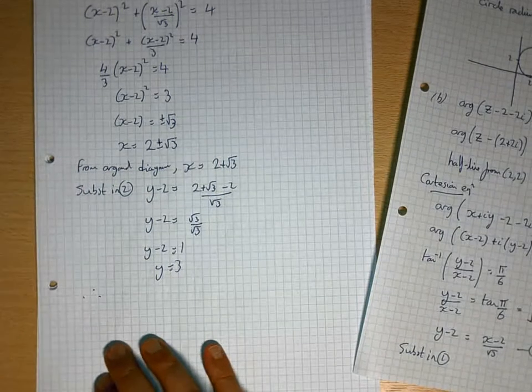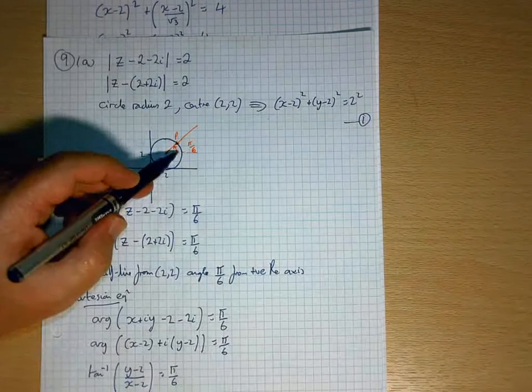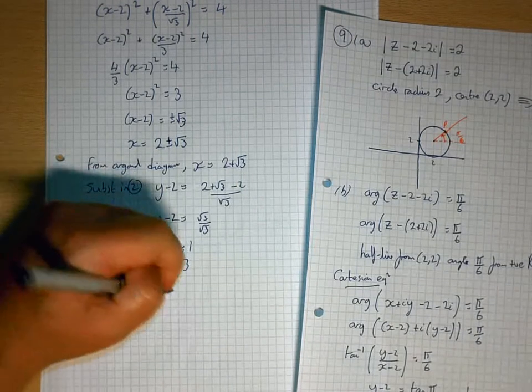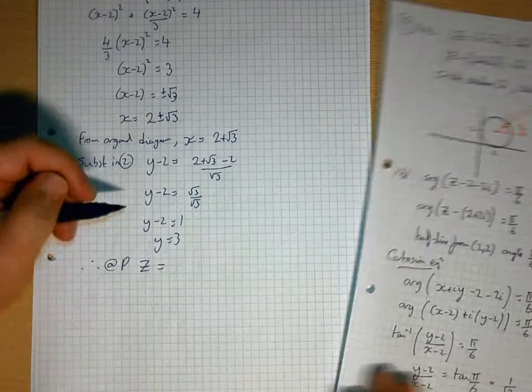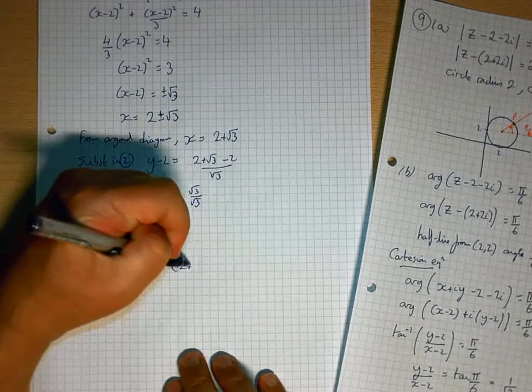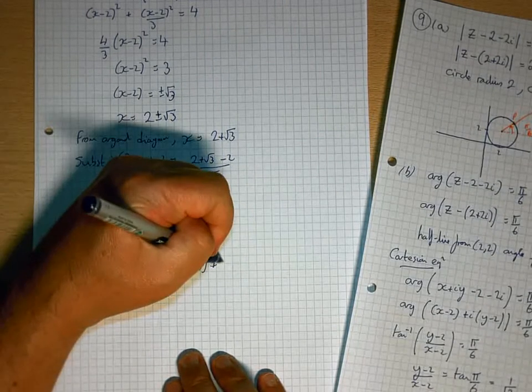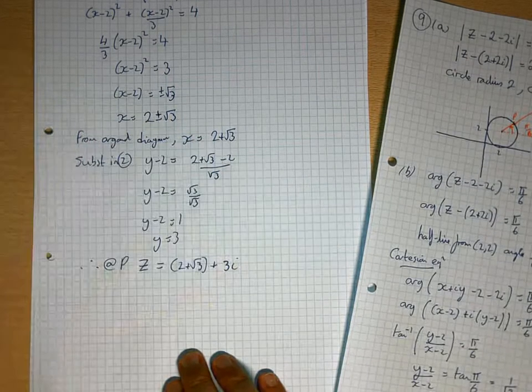So therefore, at this point here, P, the complex number will be x plus iy. Well, x is 2 plus root 3, plus iy, 3i.